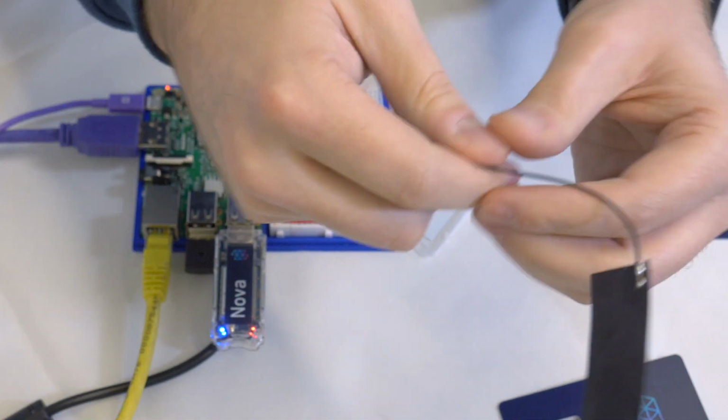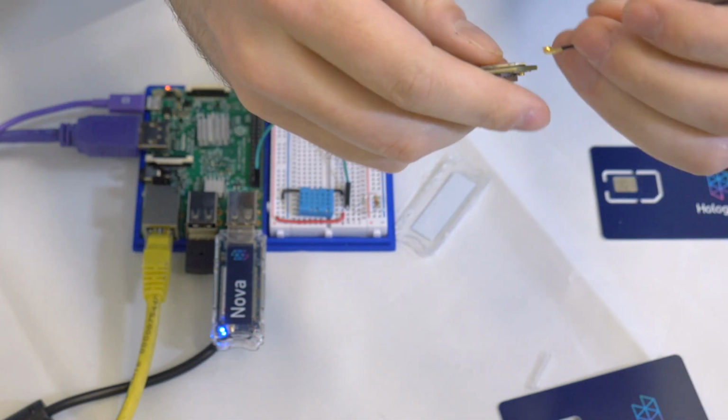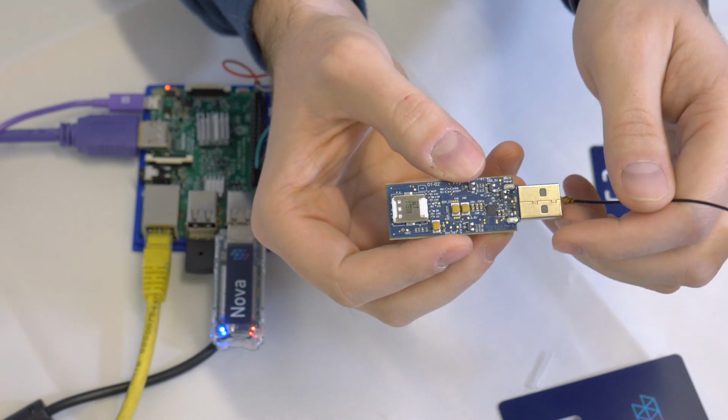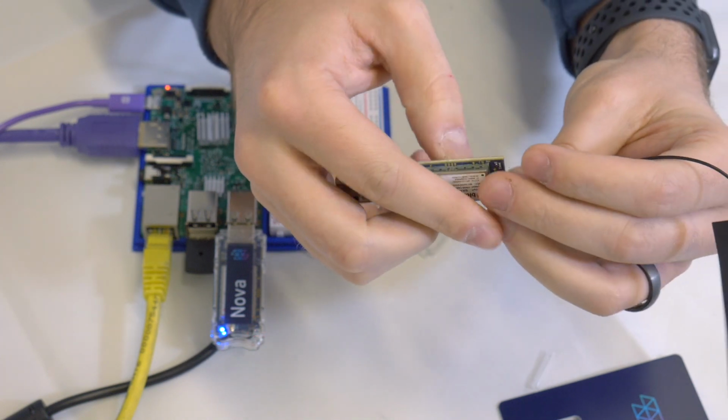I'm going to connect this big fancy antenna. A little bit closer to the table. A little bit closer to the table? Yeah. Ah, right on. Cool.